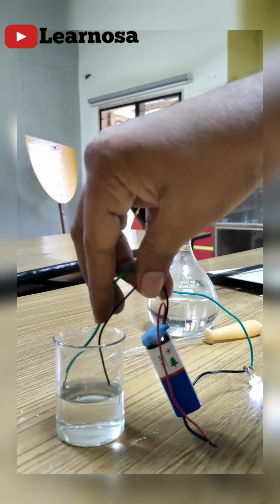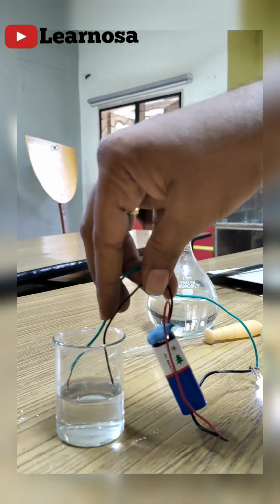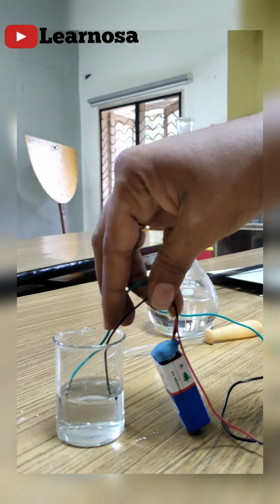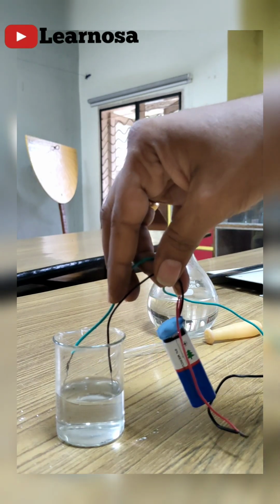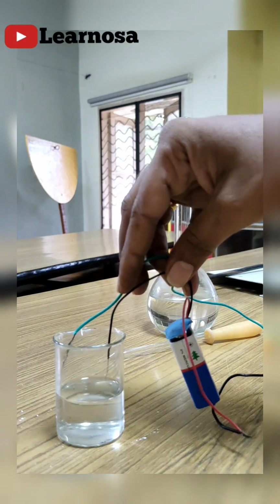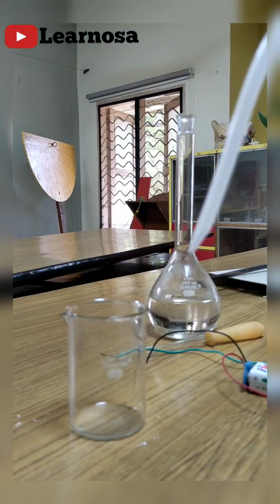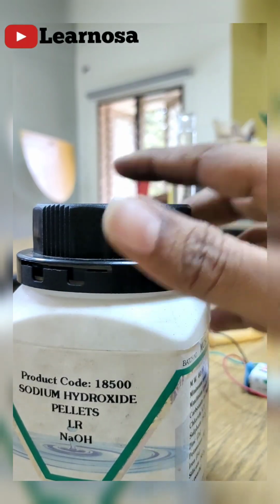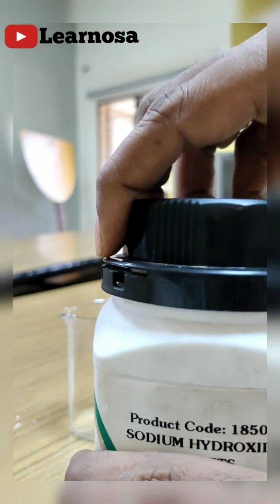Now I'll explain why hydrochloric acid is conducting electricity. What is responsible for the electric conductivity through this solution? Now we have checked with the acid, right? Next we'll check with the base. So let me prepare sodium hydroxide solution. Now I have the sodium hydroxide pellets.